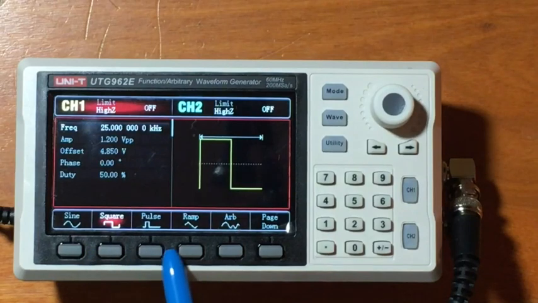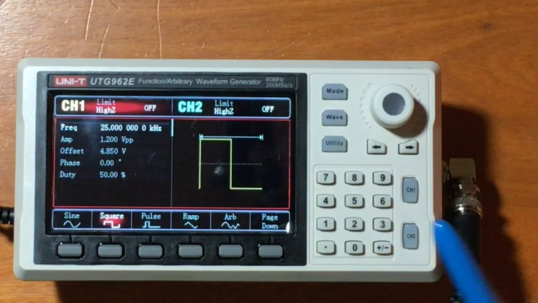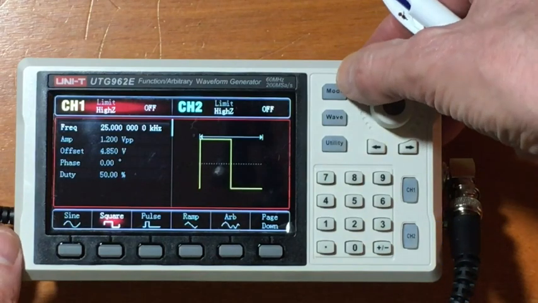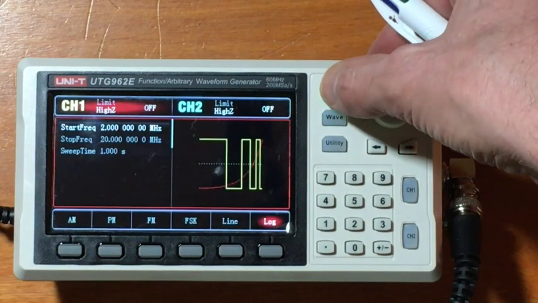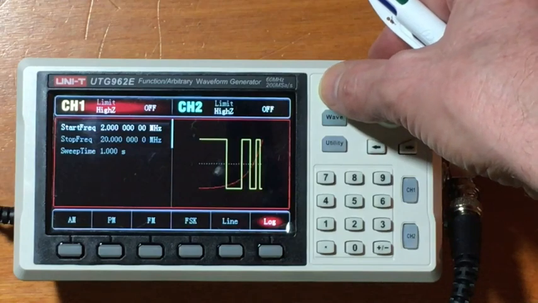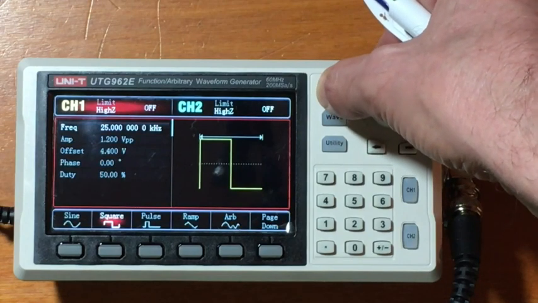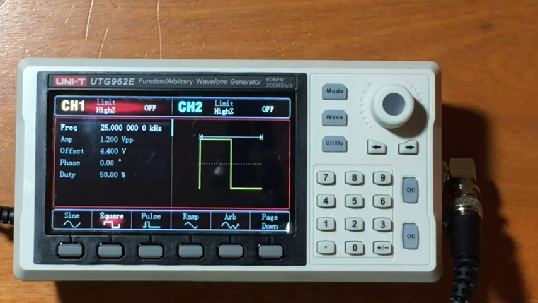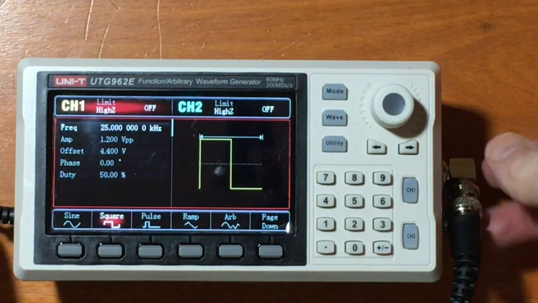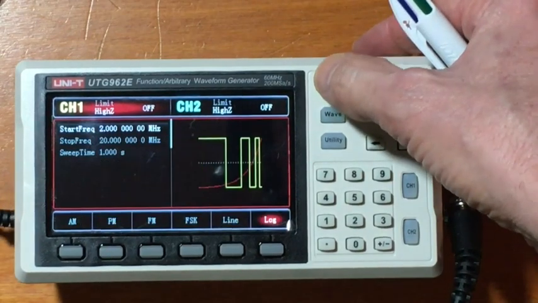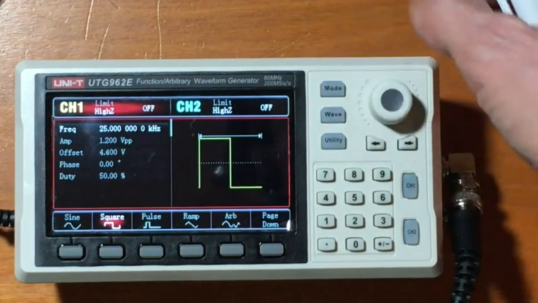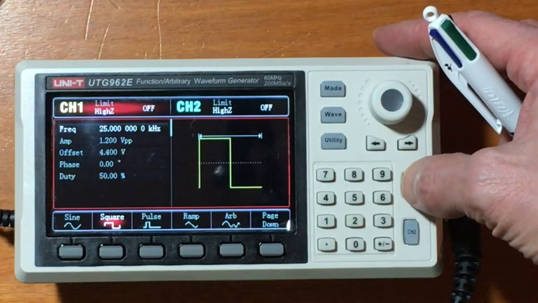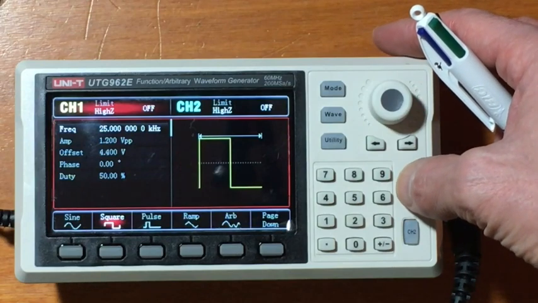So you'll see on the front screen we have the display screen here, and then on the bottom we have a series of buttons which allows us to set and adjust the various functionality. We have mode, and mode cycles through various options, including AM modulation and FM. So these are quite capable, but for right now, we'll just leave it in the normal high Z state.